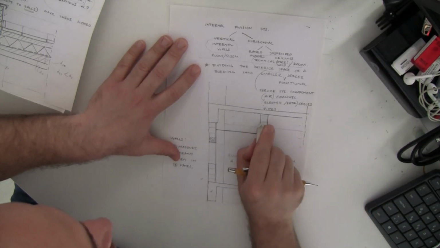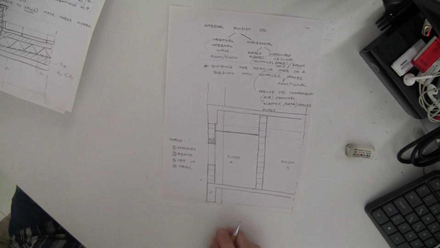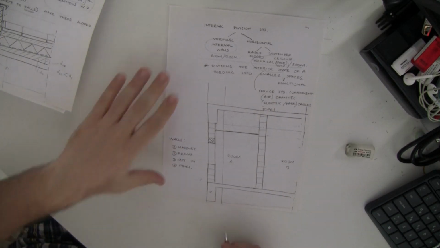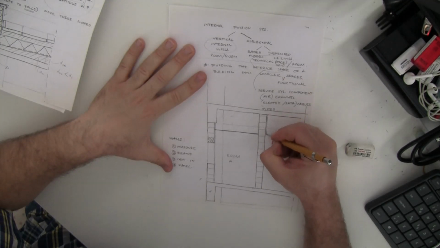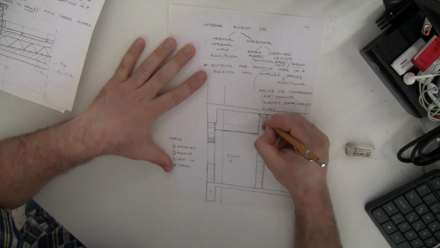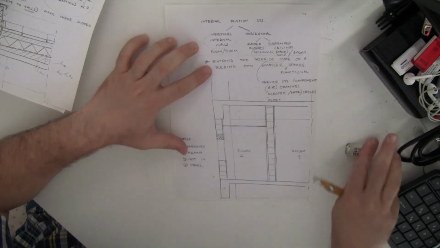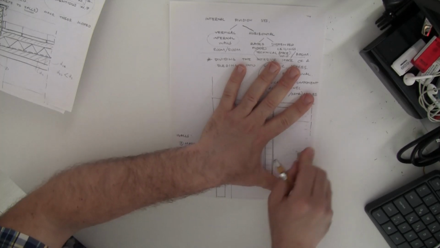Now that wall hides the beam in the background, so I'm going to turn it into a dashed line. And of course, if it is a masonry wall, we are going to apply plaster on both sides of it. Okay, and now let's assume that we have got a room C.